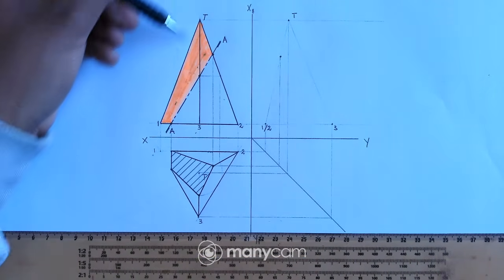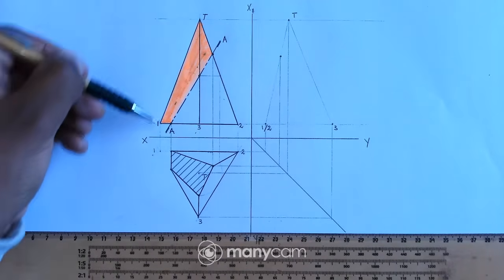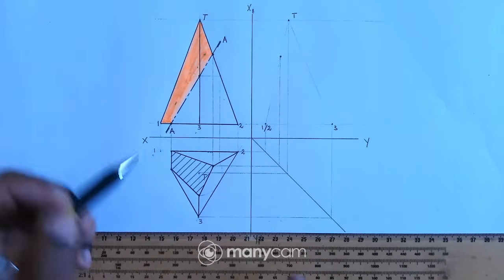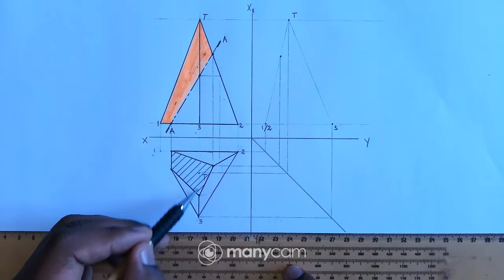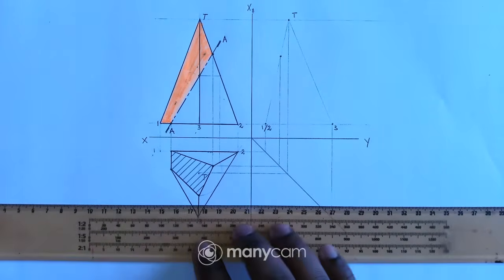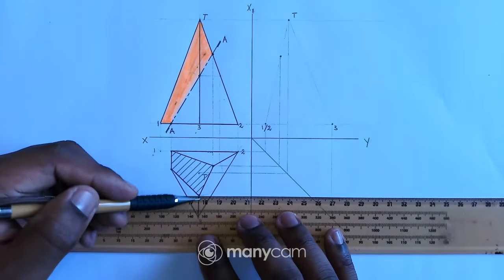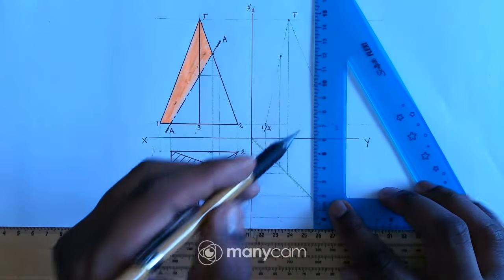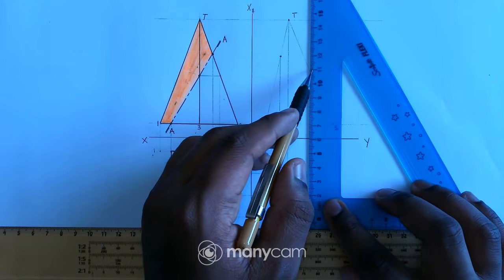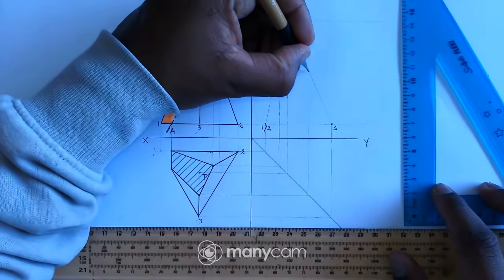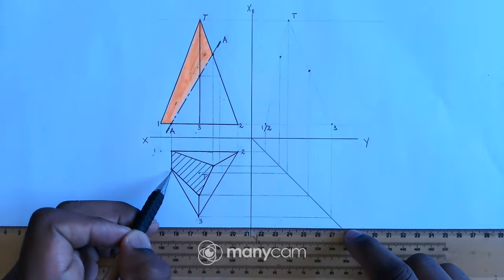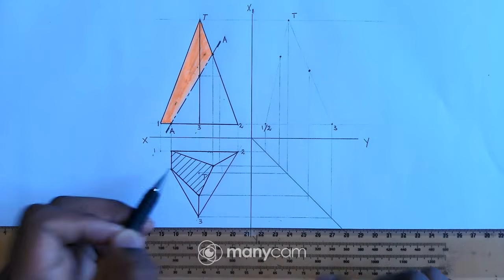T1, remember, is there, so the cutting plane is not cutting anything there because that part is cut out. So I'll move to line T3. There's a point there, so I have to project that point to line T3 from our left view. So we have a point there, so this is our point.